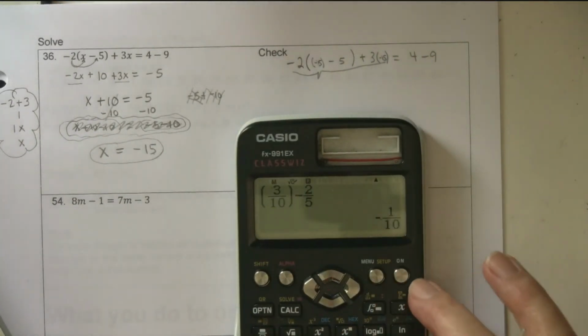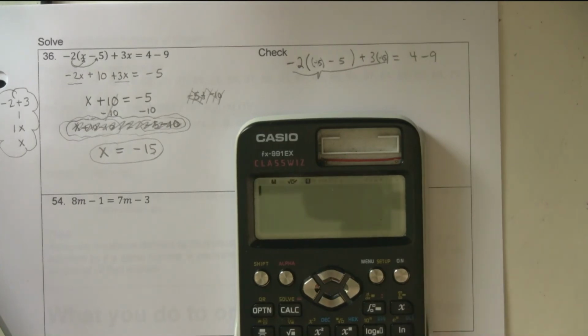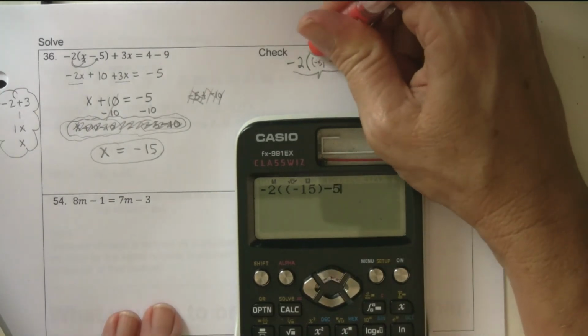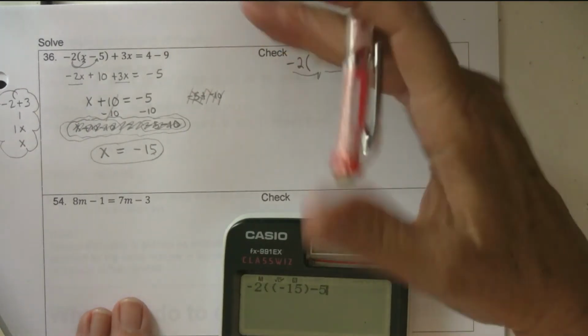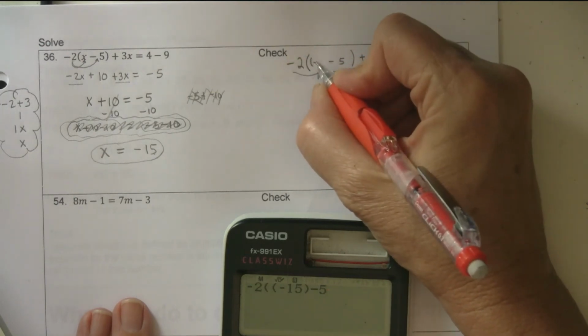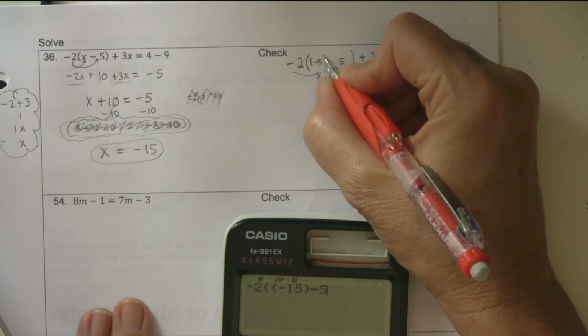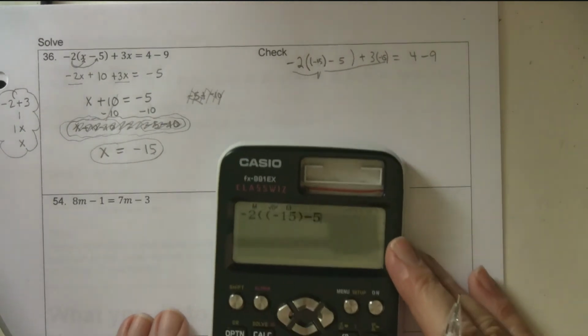So you could come here with your calculator and say negative 2, parentheses, another set of parentheses, minus 5. Oh, that's minus 15. Talking to myself here. So negative 15, minus 5. My handwriting almost got me. I'm going to fix that and make it better. I needed to write bigger.